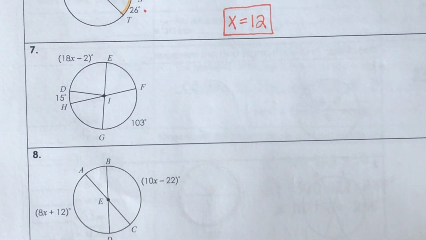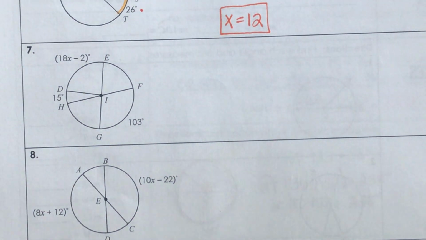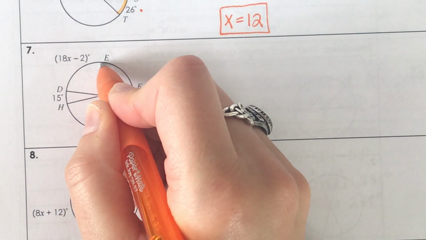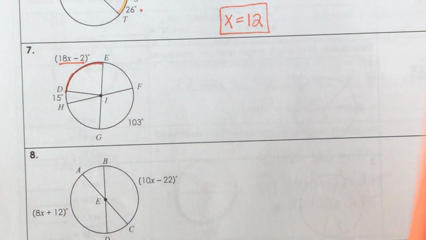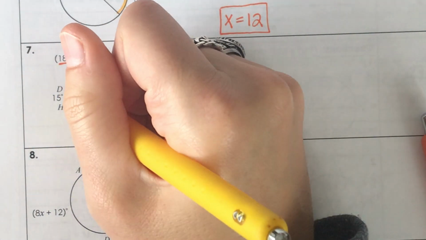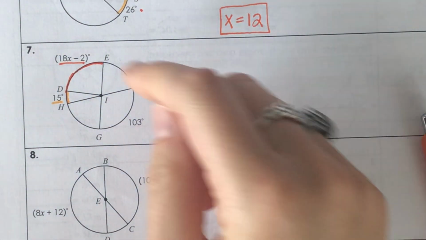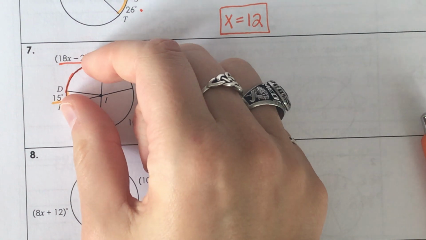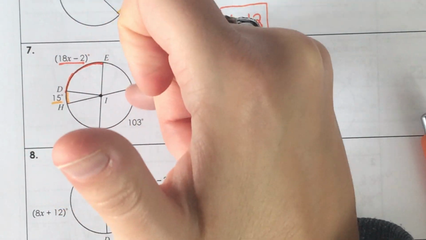Okay, number 7. Again, I want to figure out what x is equal to. Now, I know this piece right here, D to E, is 18x minus 2. I also know that this piece over here, D to H, is 15. Now, this gives me a whole big chunk, but I don't have this piece over here to get me to 180.